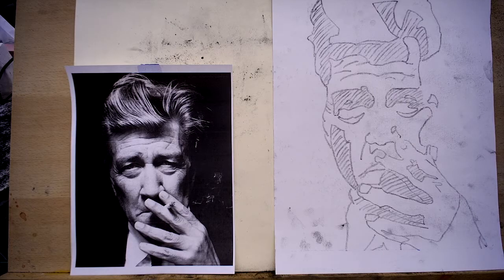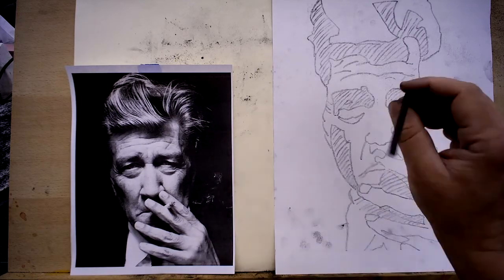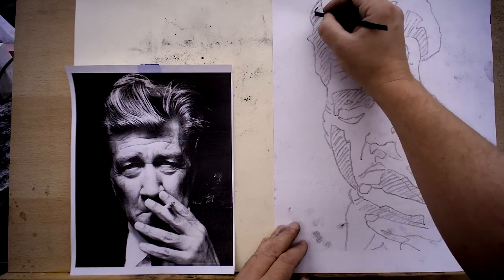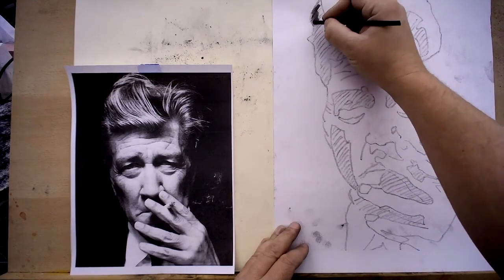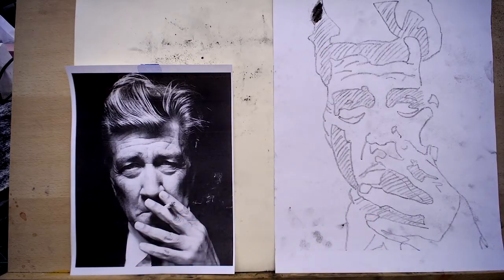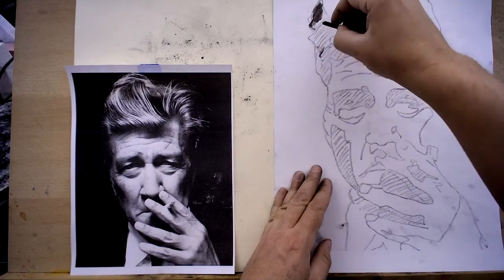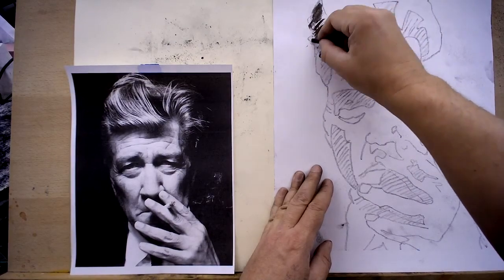Okay, so now that I have my drawing transferred, I can start adding the charcoal to make the shadows. I want to start off by making a two-tone image, basically. So I'm going to just shade in all of the shadow areas and leave all of the non-shadow areas white. I'm just going to go in and fill the whole thing with charcoal, except for the lighter areas.